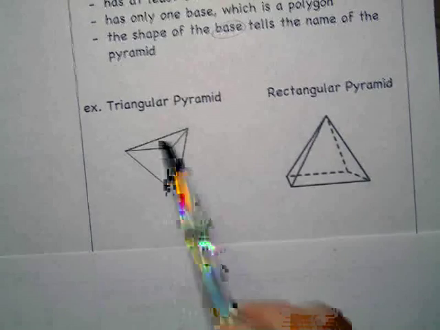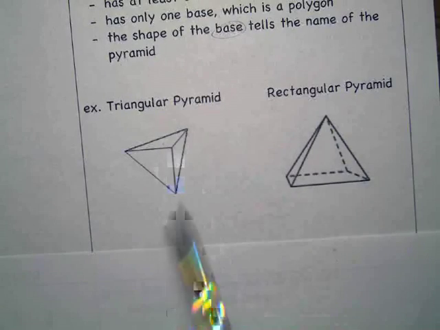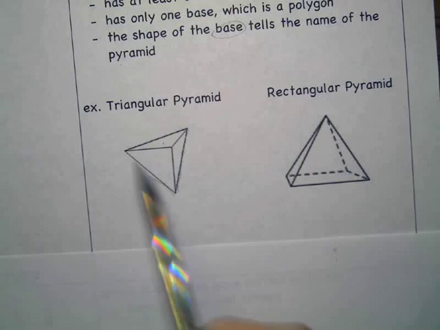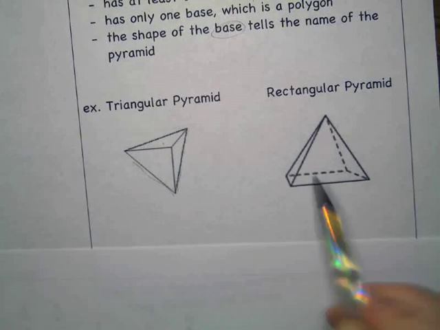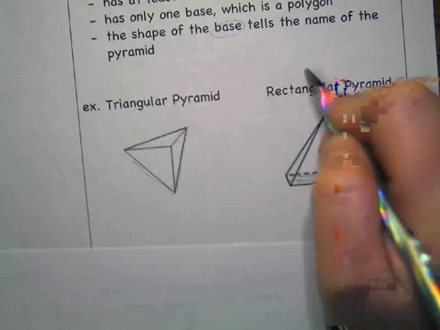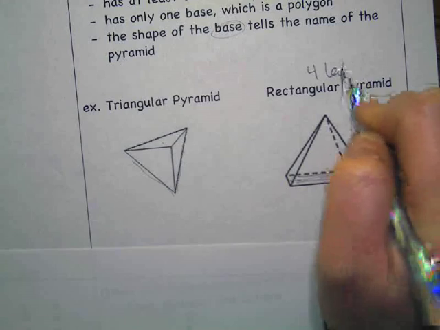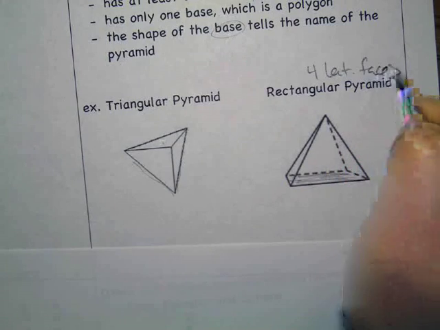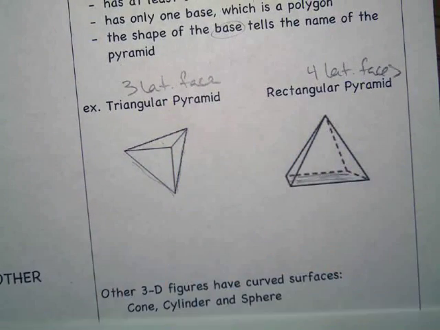So a triangular pyramid, this is one view of a triangular pyramid, and you can see the base right here is a triangle. Where the rectangular pyramid, here is the base, and that's a rectangle. Rectangular pyramids have 4 lateral faces, where a triangular has 3 lateral faces.